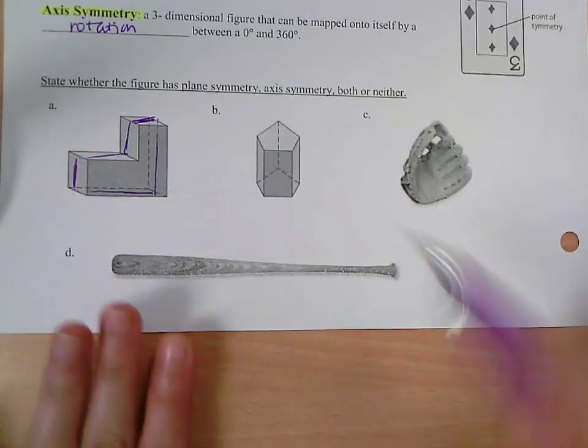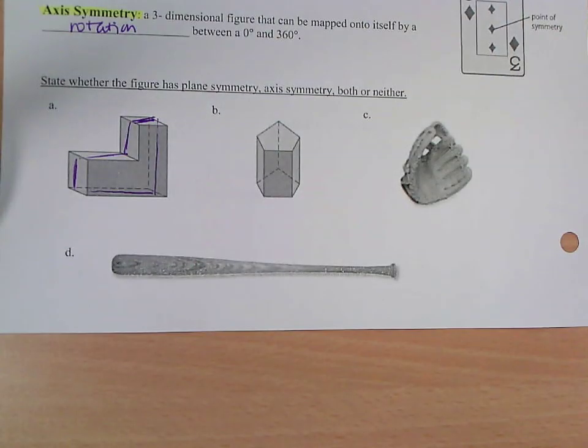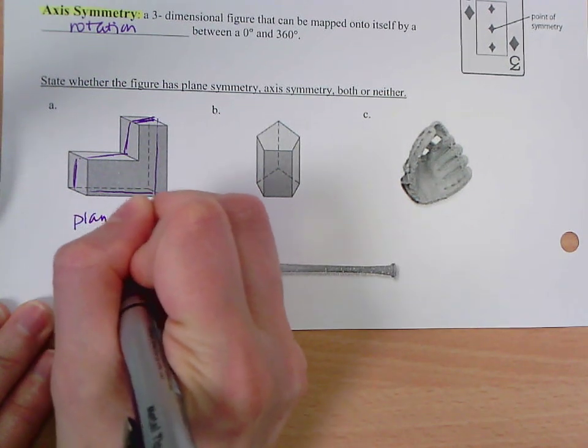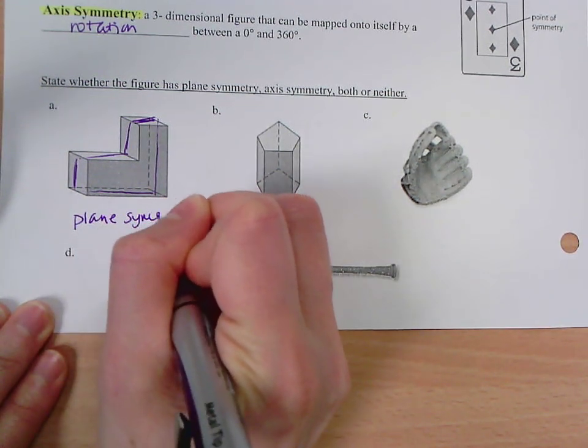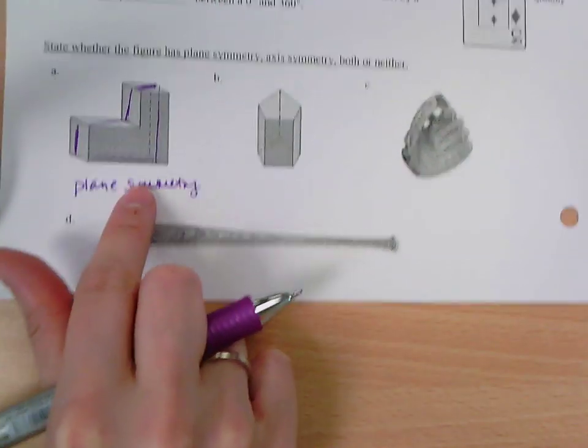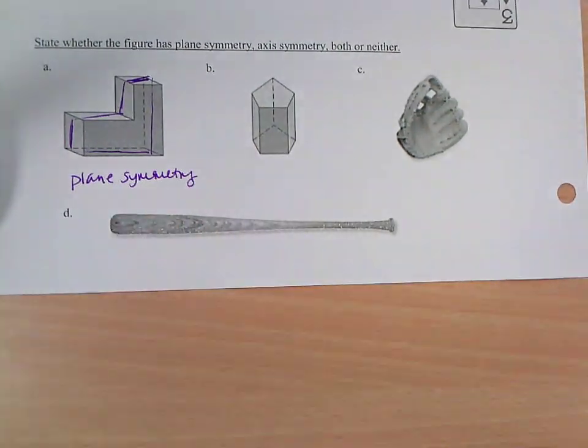So I could slice through the exact center, vertically, and my two halves on either side of that wall would be the exact same. So this does have plane symmetry. I realize that's kind of sloppy there. So there's plane symmetry in A.